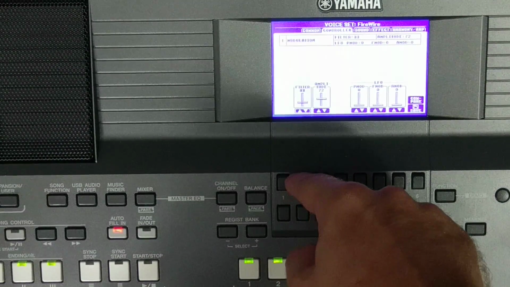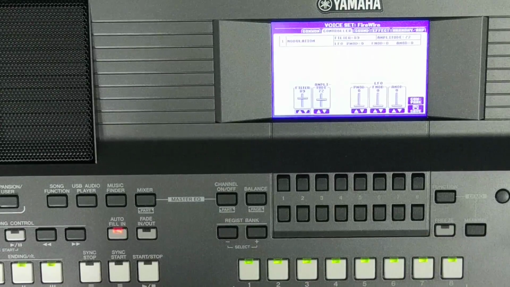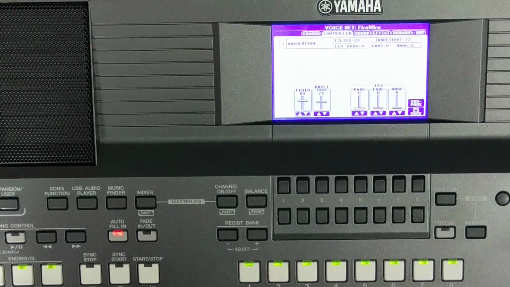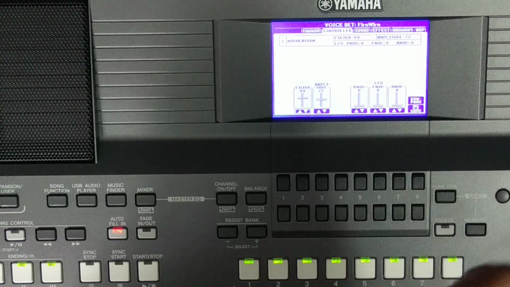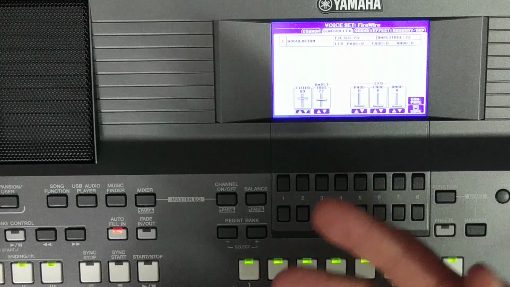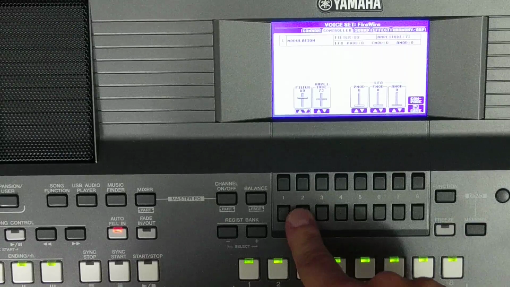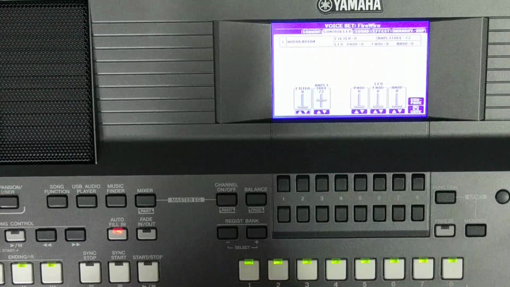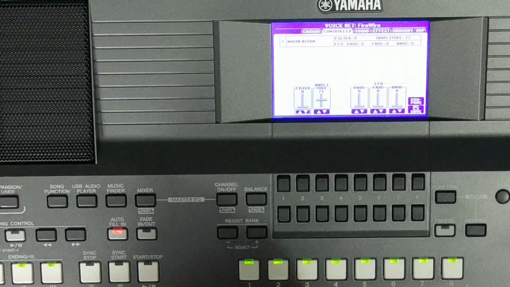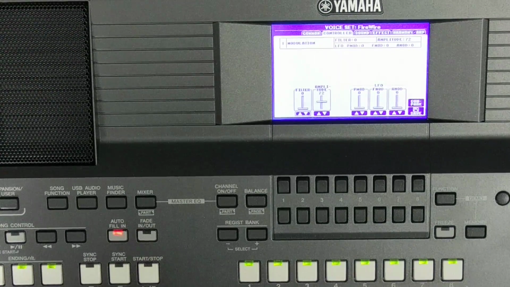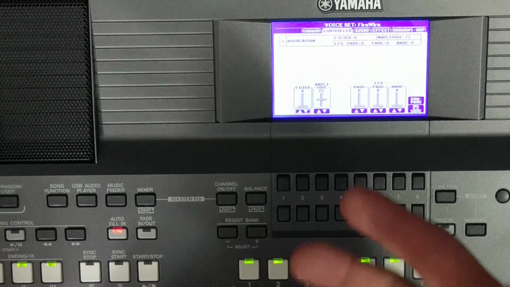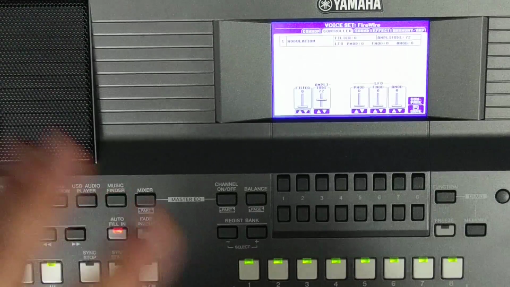If I increase those values, and again I will start from 0, the filter value is above 64, it's above the average, so the filter will be more bright, more articulated. But if you go to 0, we will completely mute the sound. Let's check the difference. So thanks to these parameters, you can play with it.